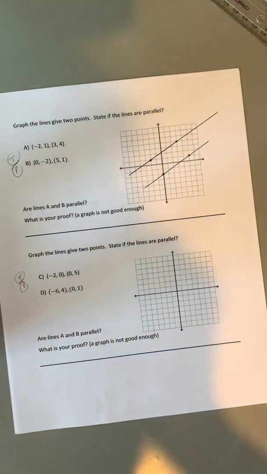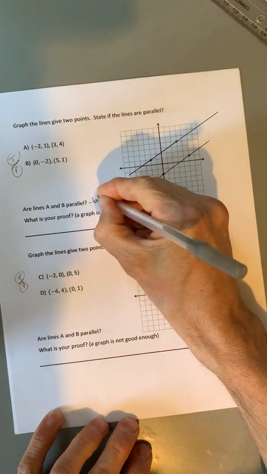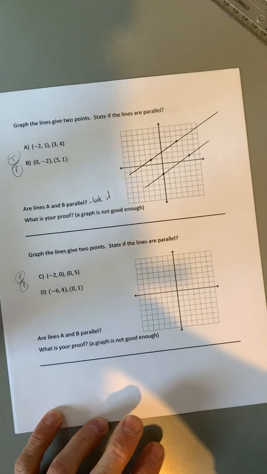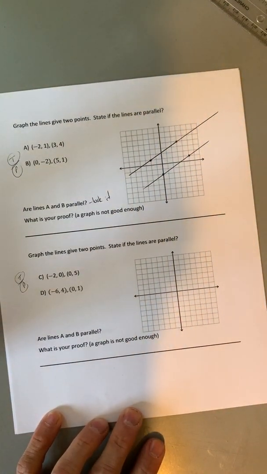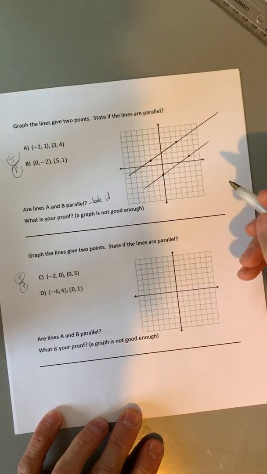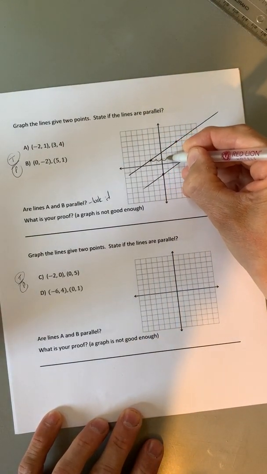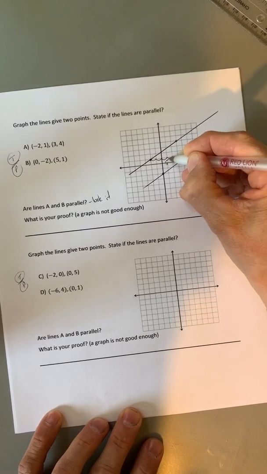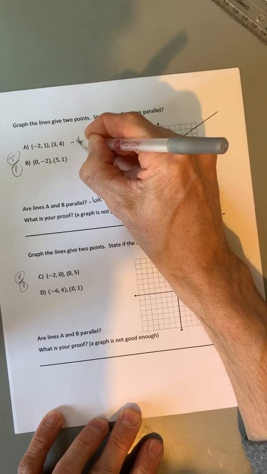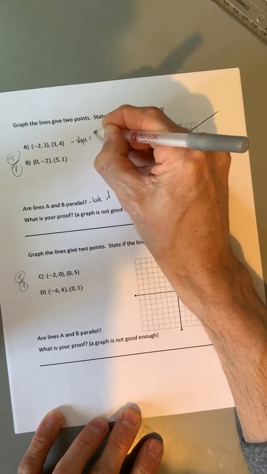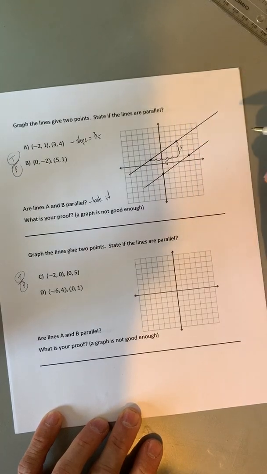So, are A and B parallel? Well, they sure do look it. But what's our proof? What if I draw it poorly and I say no? The proof is what we just had on the last page. Find the slope. So 1, 2, 3, 4, 5. 1, 2, 3. So that line has a slope of 3 over 5. Remember, it's the rise over the run.